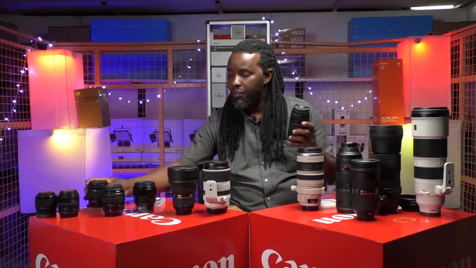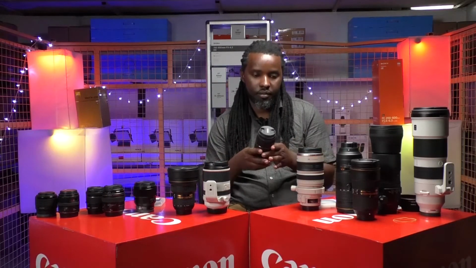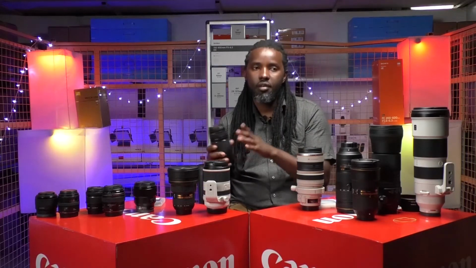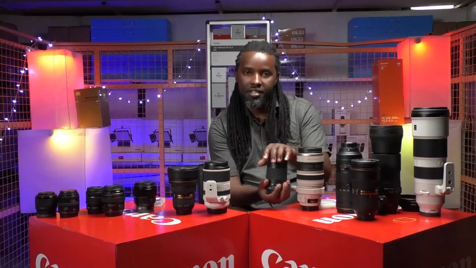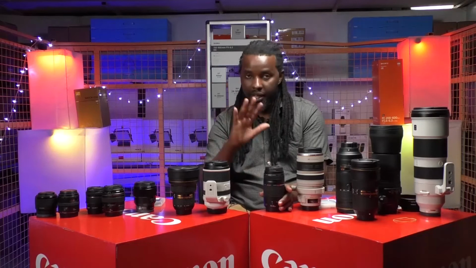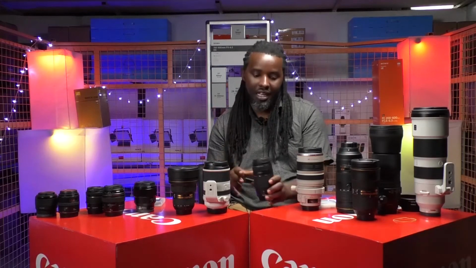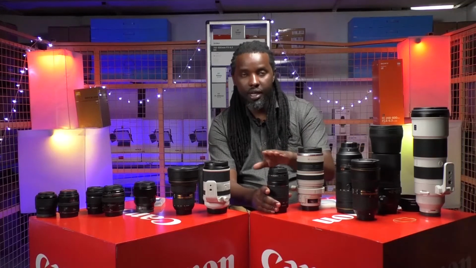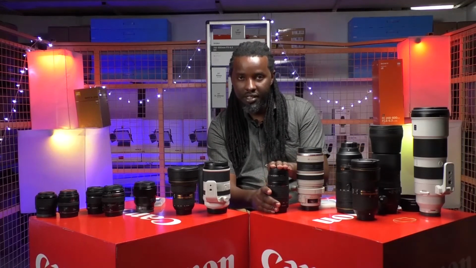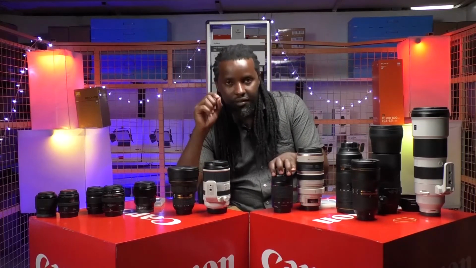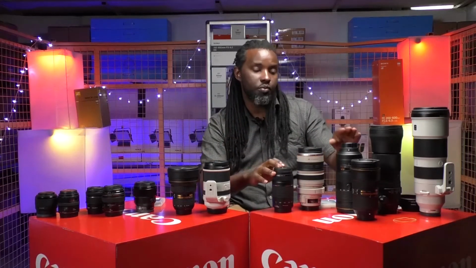Now, the other thing that people need to know is that you can still achieve really good images even if you don't have a really expensive lens. How? This is something I actually learned as I was starting out. If you cannot afford a 70 to 200, then you may as well get a 75 to 300 lens. Because when you're shooting it at 300, you'll achieve the same depth of field that you can achieve with this.